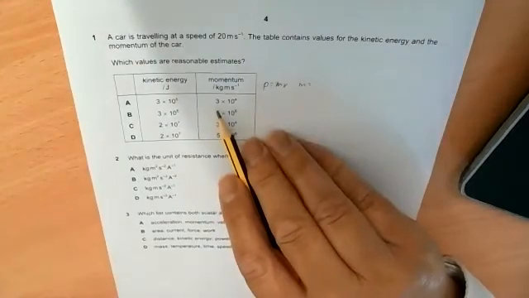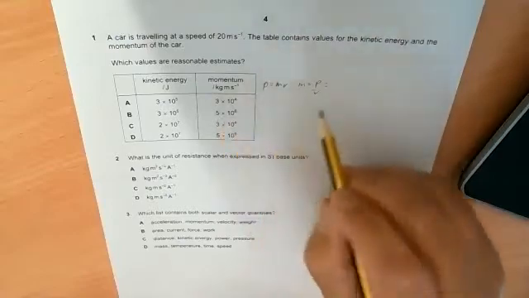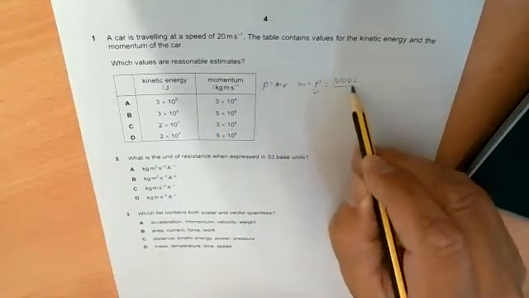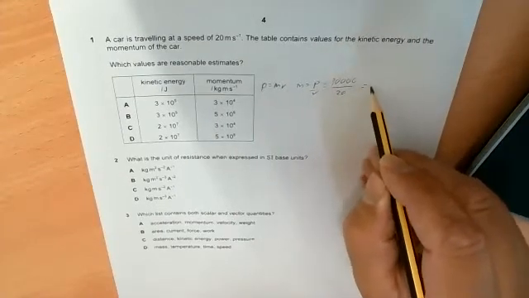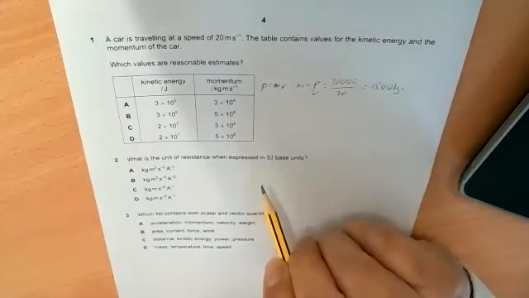So for example, that's going to be momentum over velocity. So if we take 30,000 divided by 20, well, that's 1,500 kilograms, which is a reasonable value for the mass of a car.